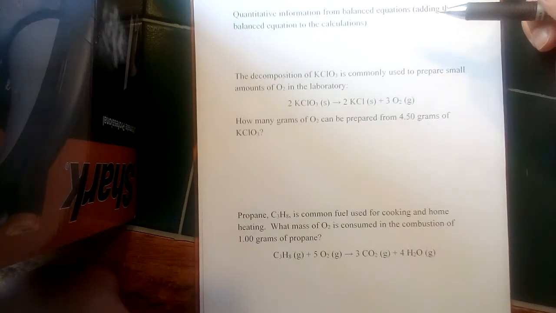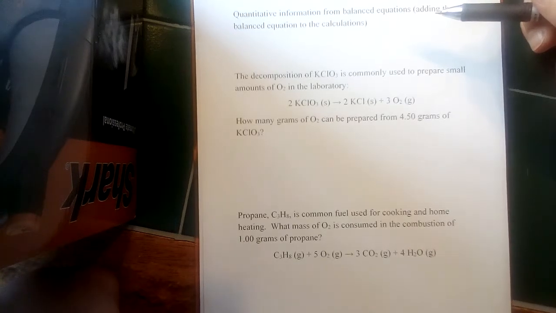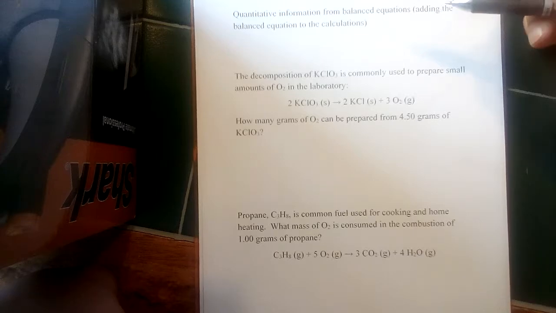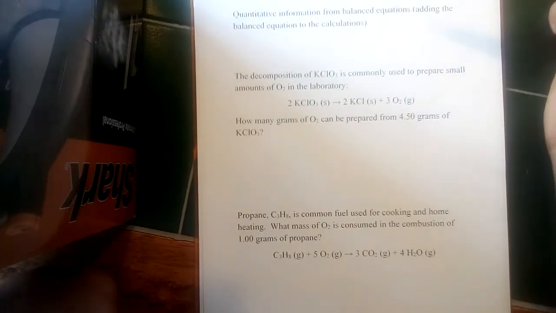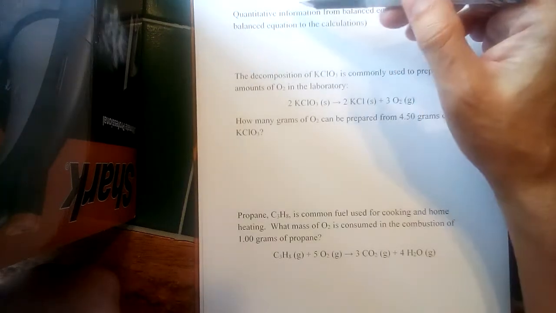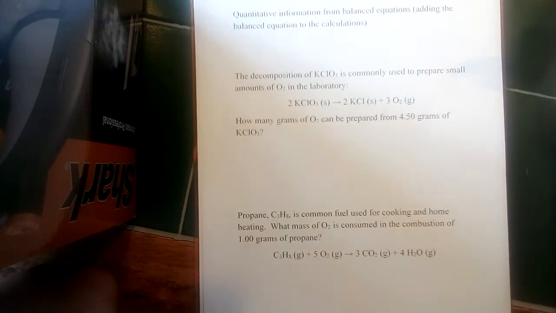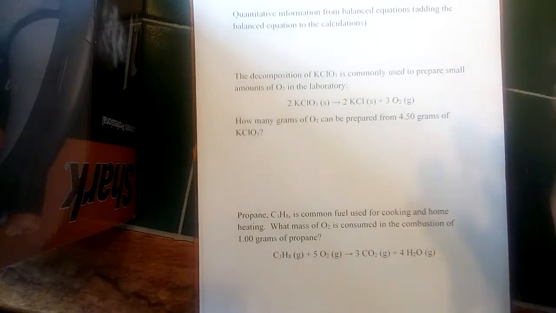We want to combine the information in the balanced equation with the types of calculations we can do that relate things like mass to quantity. So what we're going to want to do is a unit conversion type calculation, but we're going to want to add in quantitative information from a balanced equation into that calculation.